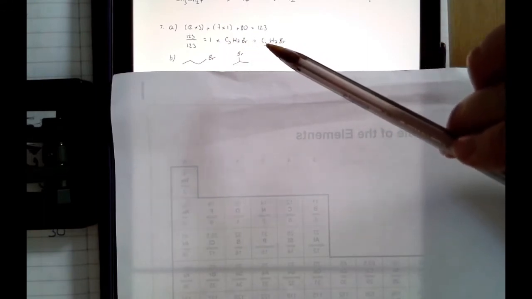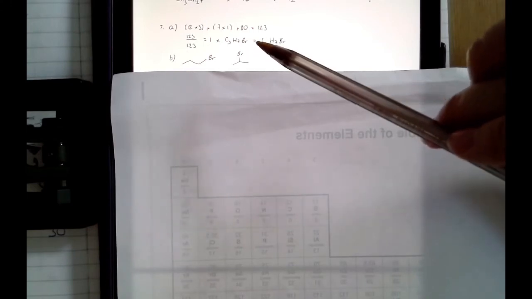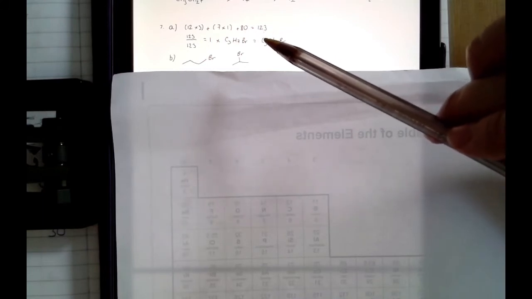That means that your empirical formula and your molecular formula are the same. Okay, but you do need to show me how you use those numbers. They often do this in the exam questions. They'll get you to show how you work it out, and if you don't show what you've done, you won't get the mark even if you're using the right molecular formula.